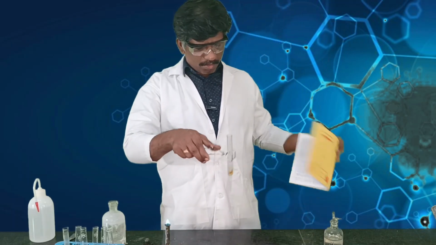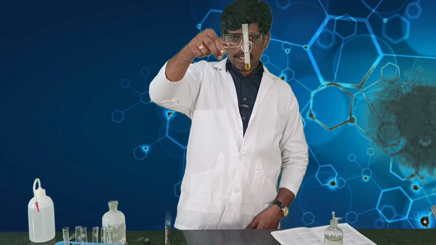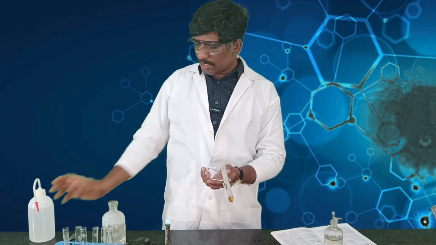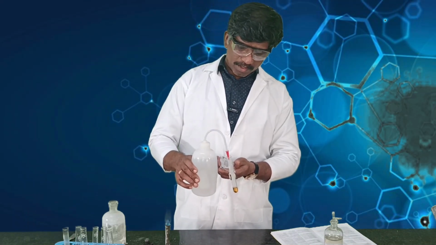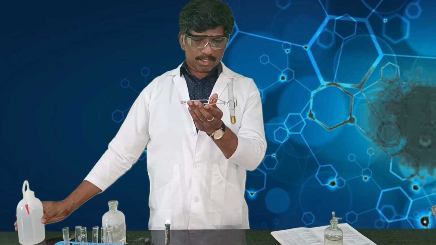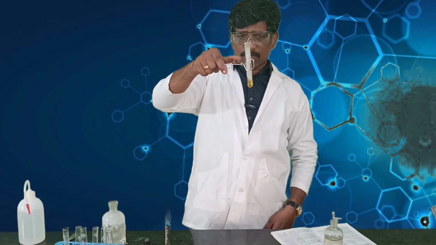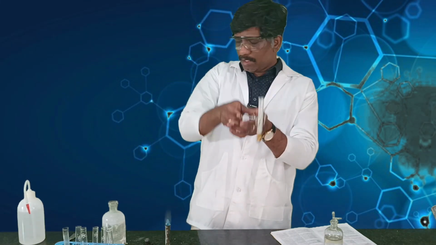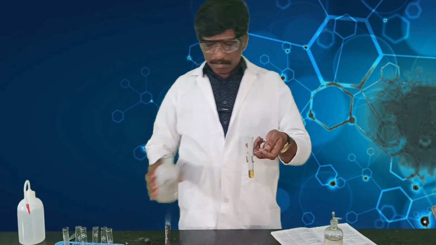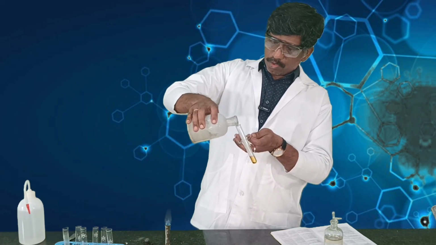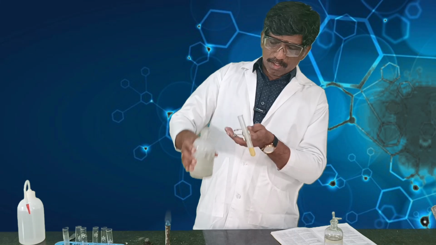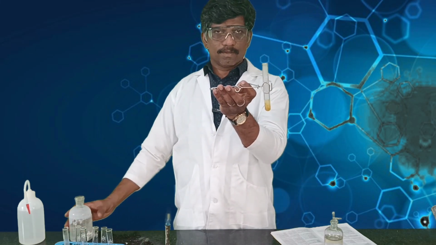The dissolution of amine can be seen when you add water, and there won't be any two layers. That means it is dissolved. When you add NaOH, you can see two layers developed. That is how you can find it.